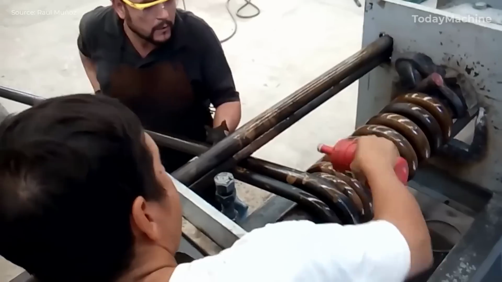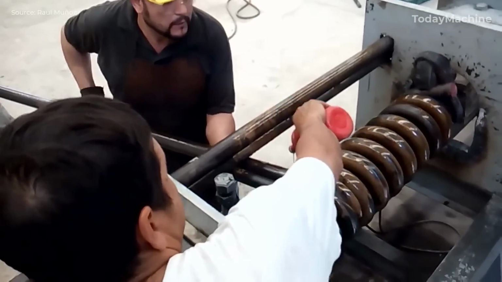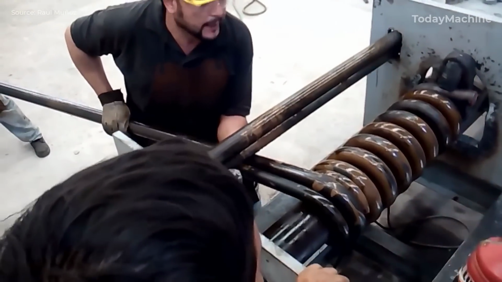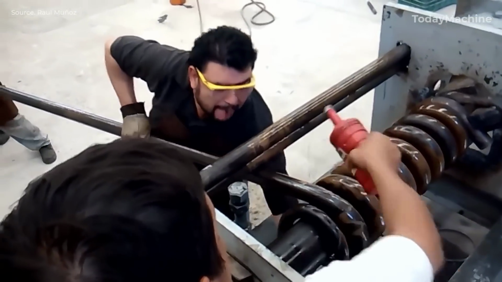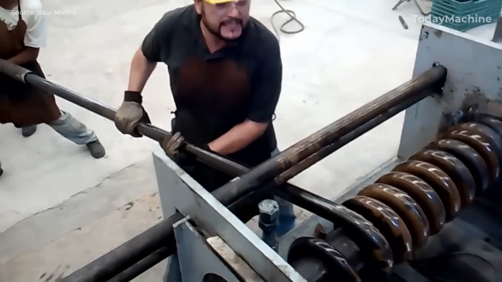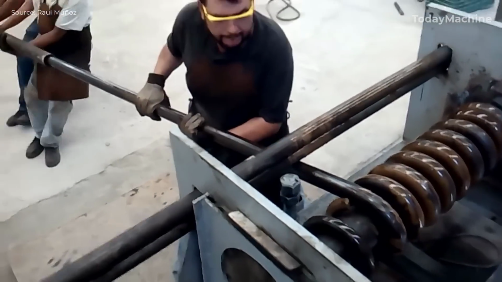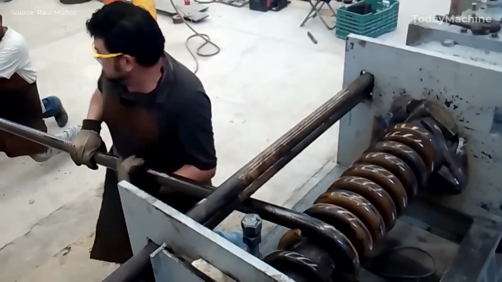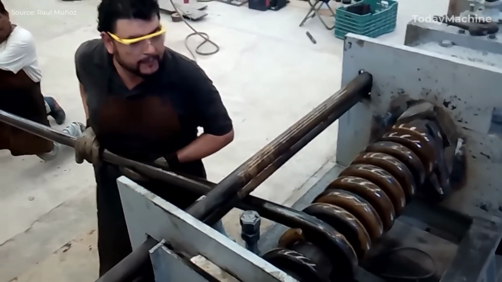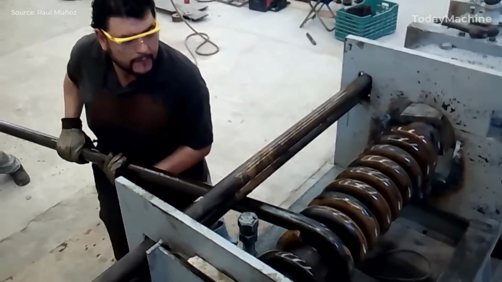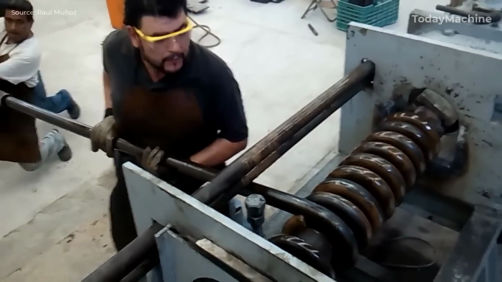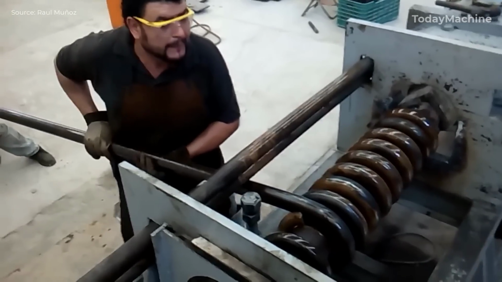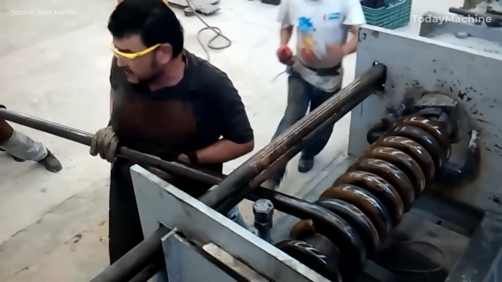Final quality control. After the heat treatment and shot peening processes, the spring undergoes rigorous quality control checks. These checks include dimensional inspection, ensuring the spring's outer diameter, free length, and coil pitch meet the specified tolerances. For a 2 inches bar spring, tolerances are often within plus or minus 0.01 for diameter and plus or minus 0.05 for length. Load testing.